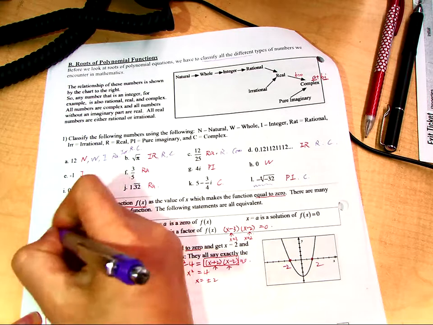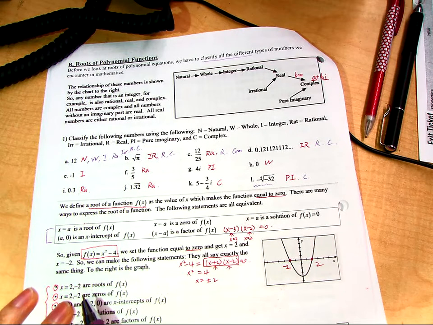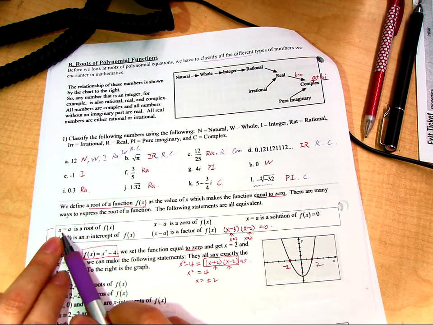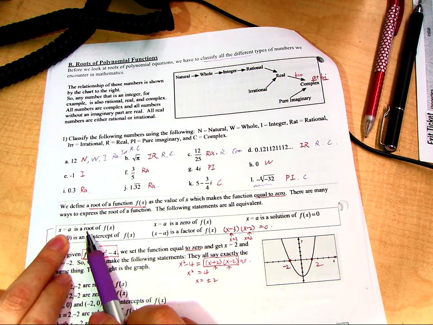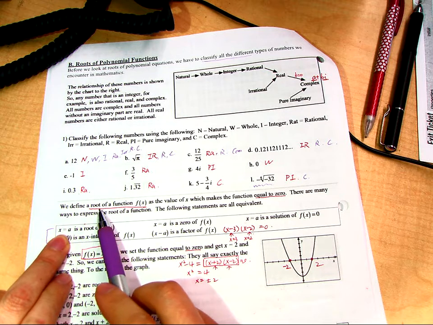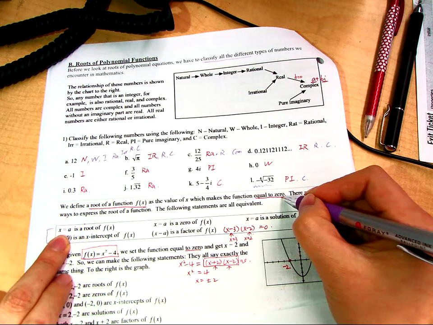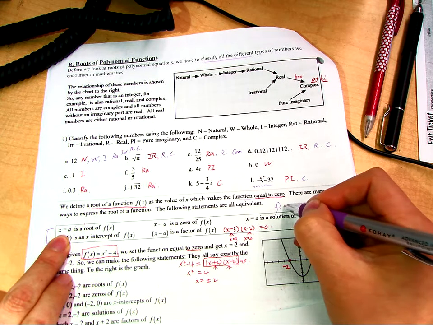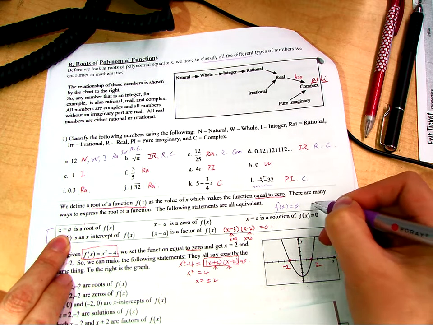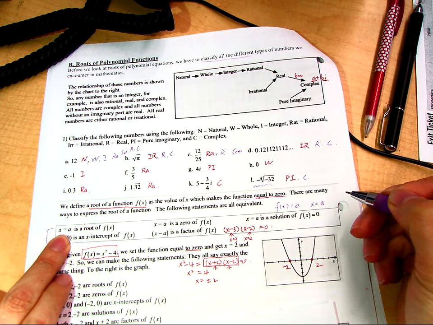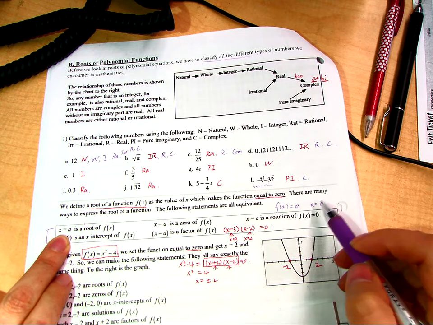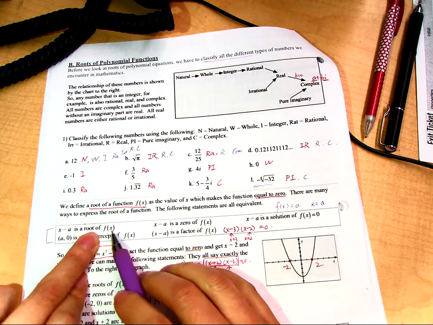And for page 4, page 5, the first one, I need you to know all this. That's all five different ways to describe a solution of the function. First one, x equal to a number. It's a root of the function. The definition of a root is the x value when the function equals 0. So when you make the function equal to 0 and then solve for x, that's how we find the root of the function. If x equals a, it's a root of this function.